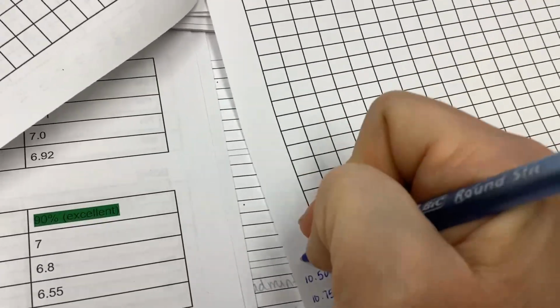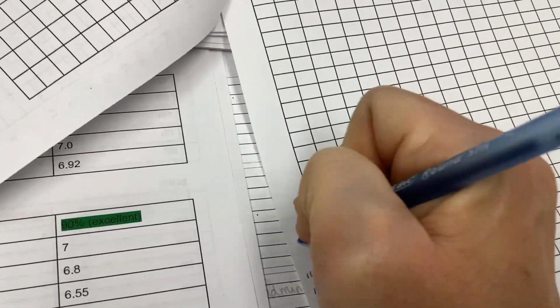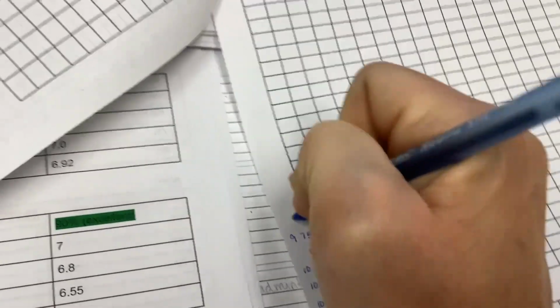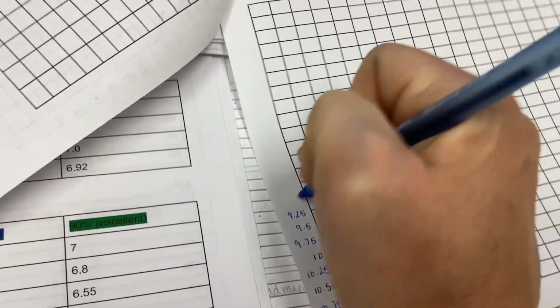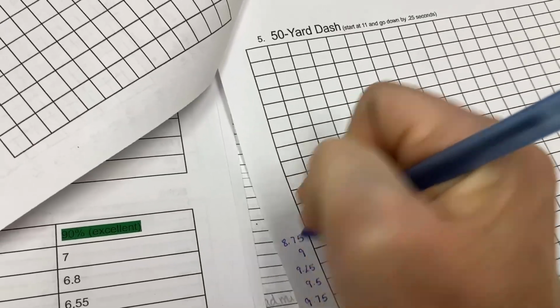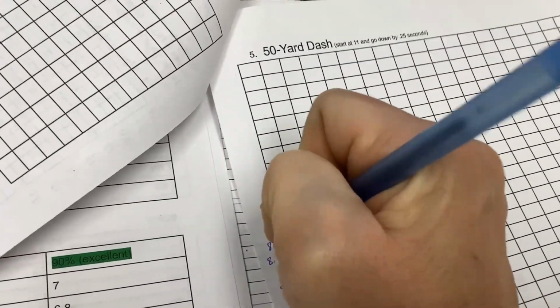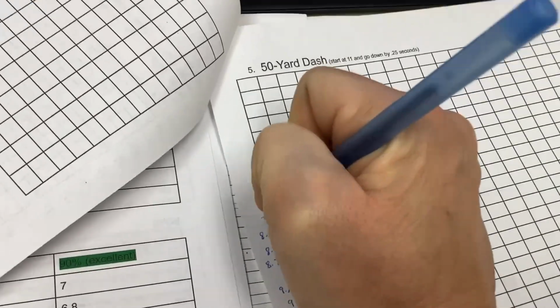And then you have 10.25 and 10. And then 9.75, 9.5, 9.25, 9. All right, then we go 8.75, 8.50, 8.25, and 8.